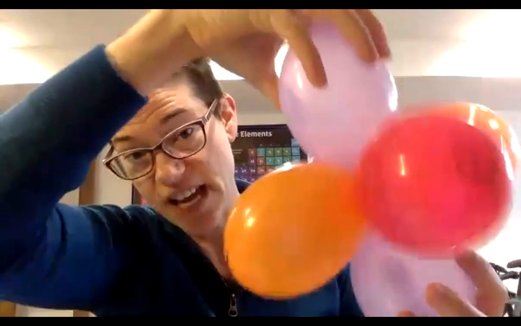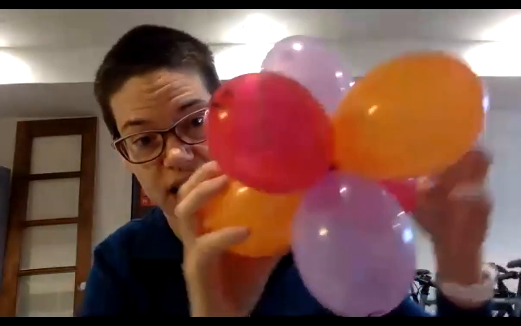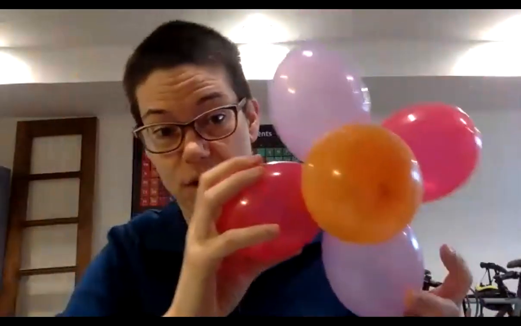P, however, has 3 parts, right? 1, 3, 5, 7. So 3 parts. I color coded them so you can see that there's the purple set, the orange set, and the red set. So I've got 3 parts of my balloons, 3 parts of my sublevel. Those are my 3 orbitals. And each one of these can hold 2 electrons.